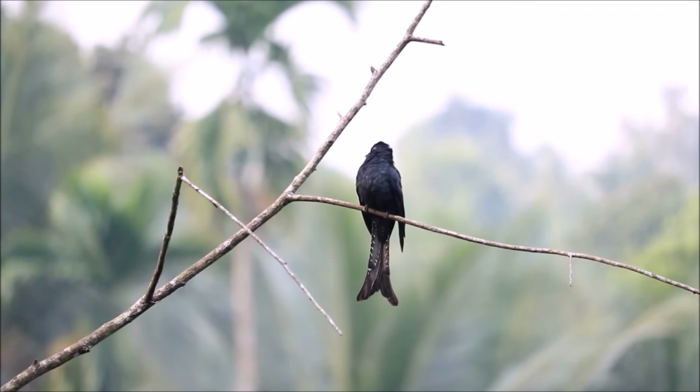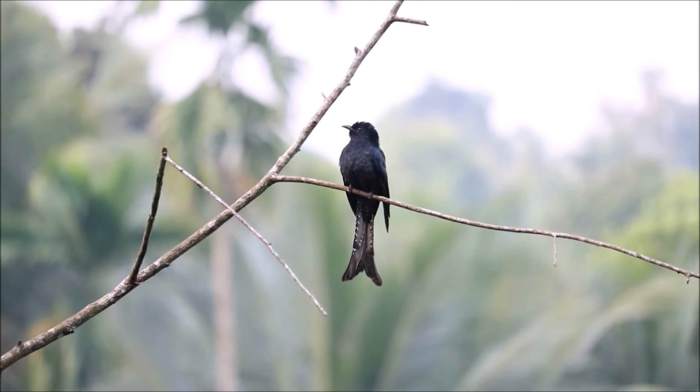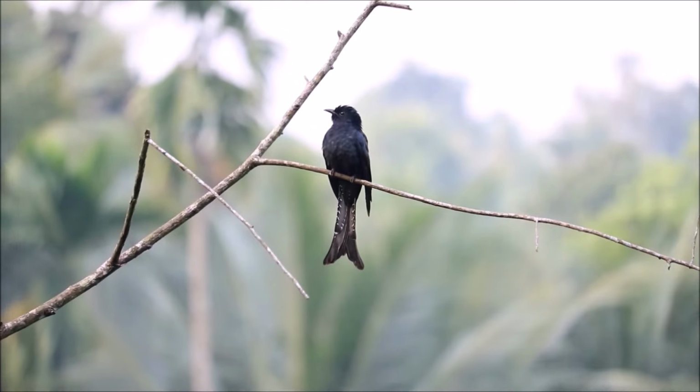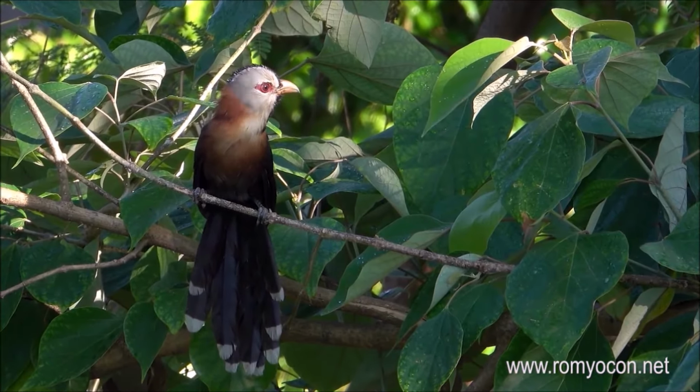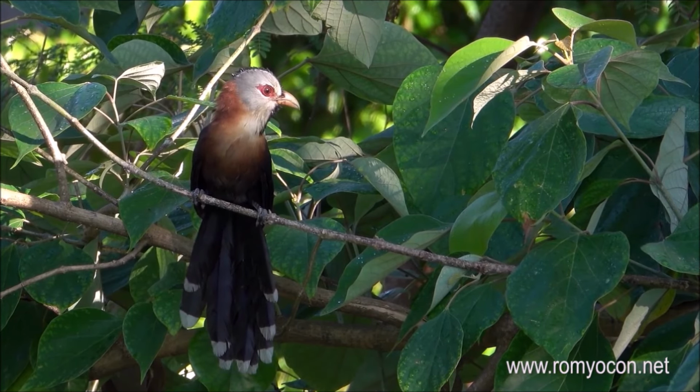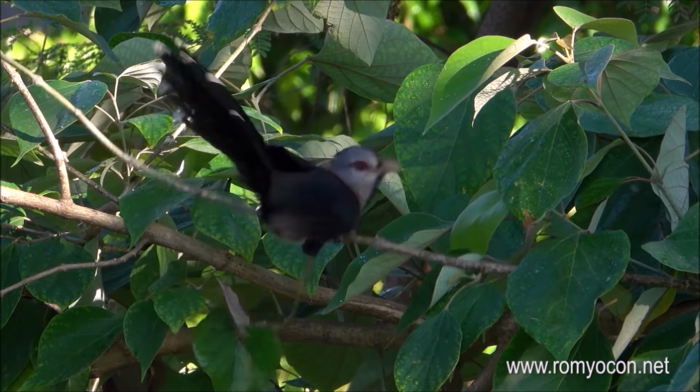Cuckoos display a variety of plumage, from cryptic to bright and iridescent, especially in parasitic species. Some exhibit plumage that mimics birds of prey to alarm potential hosts. Sexual dimorphism is rare but more common in parasitic cuckoos.